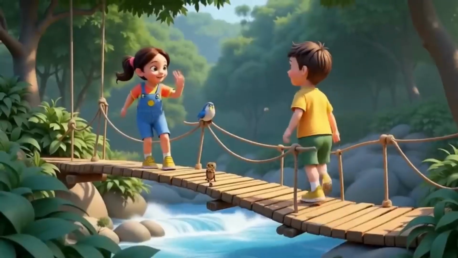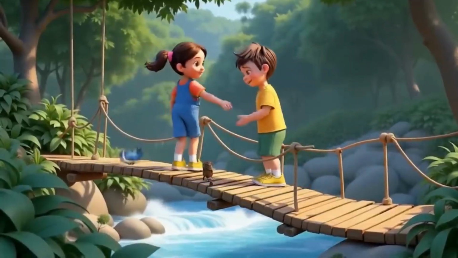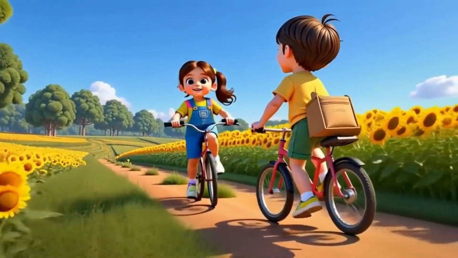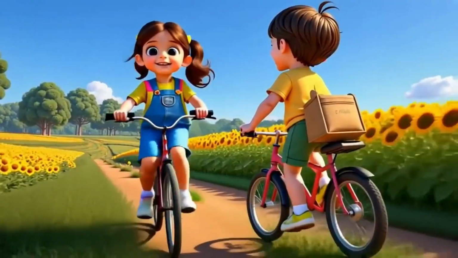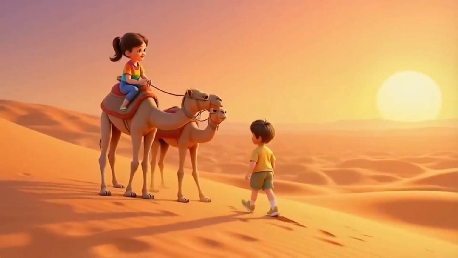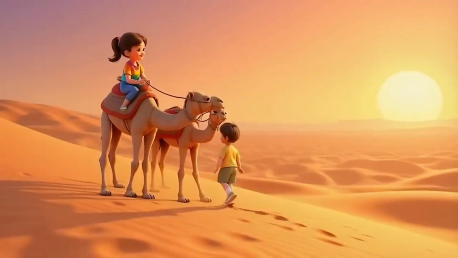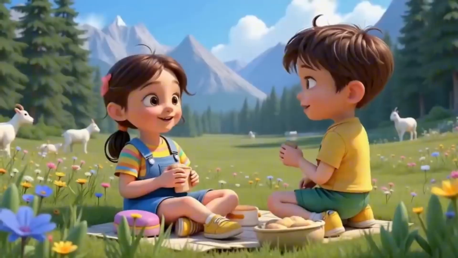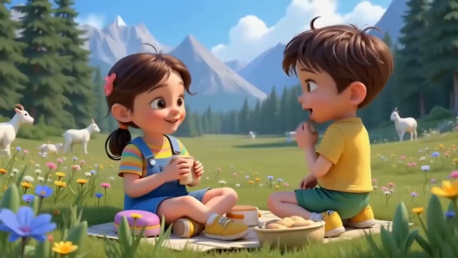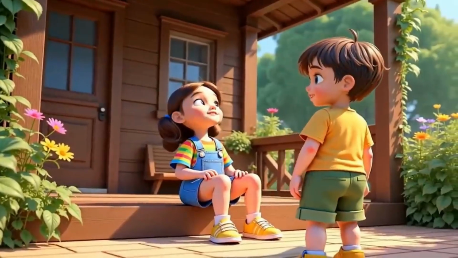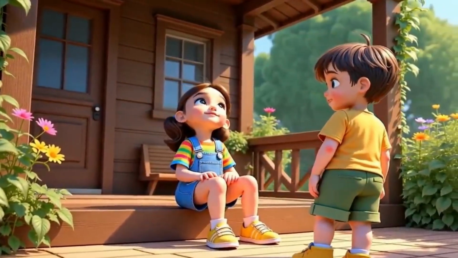The next page took them deep into a lush green jungle, full of colorful birds. After that, they arrived at a peaceful flower farm, where they rode bicycles between rows of sunflowers. The adventure continued into the Golden Desert, where they rode camels over soft sand dunes, watched the sunset, and counted stars from a cozy tent. Then, they traveled back in time to the land of dinosaurs. Finally, they climbed a breezy mountain meadow, where wildflowers danced in the wind. As they were back on the porch, everything looked the same, but now, they had a world of memories in their hearts.